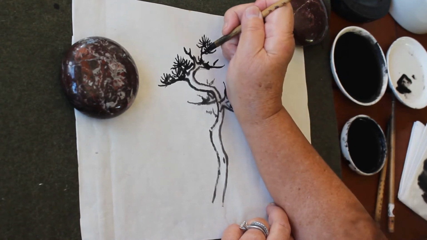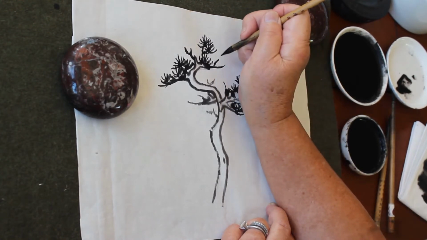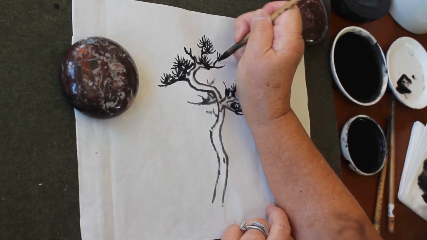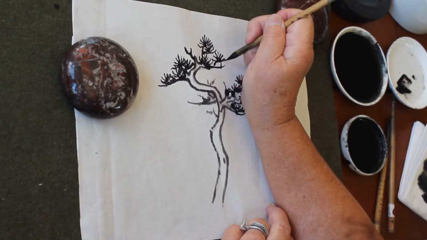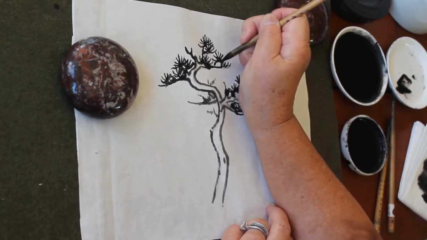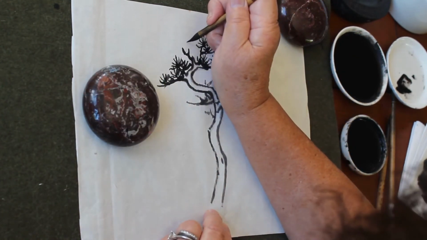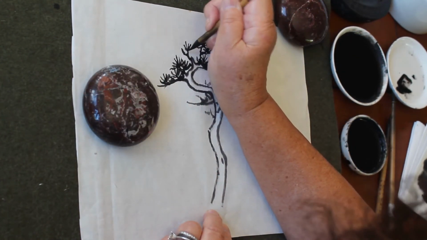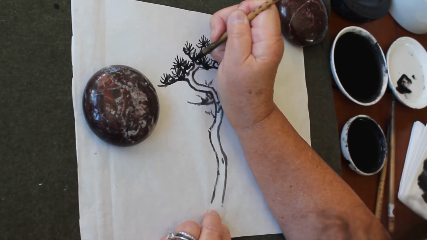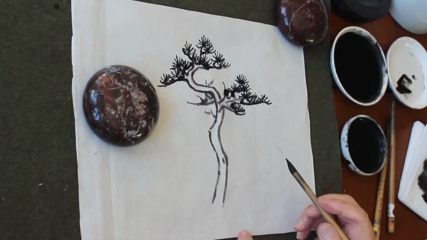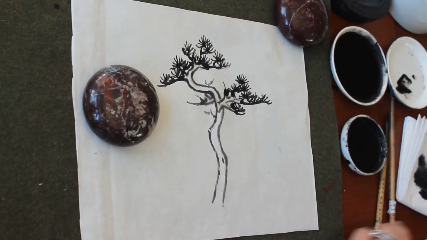Everything's a stroke, it's not a line. You come to the end, you always do the heavier. Here. Now we use a little lighter ink to the back one.